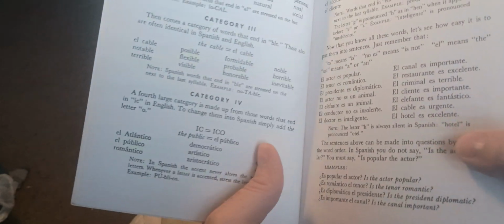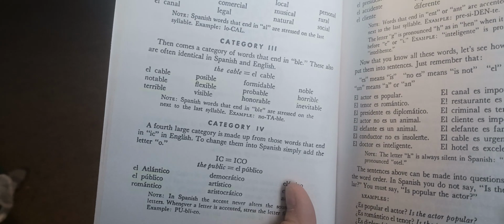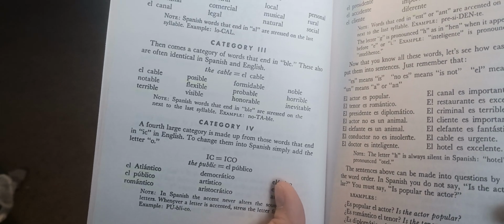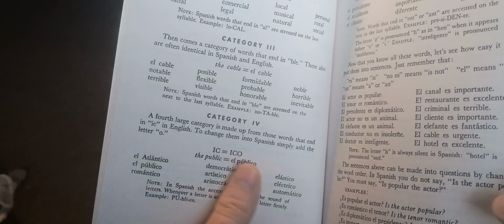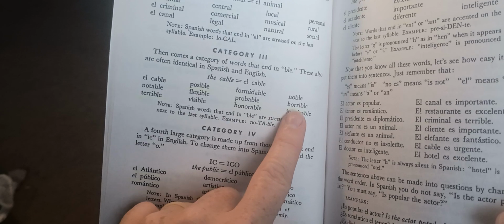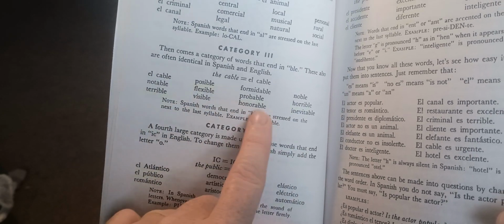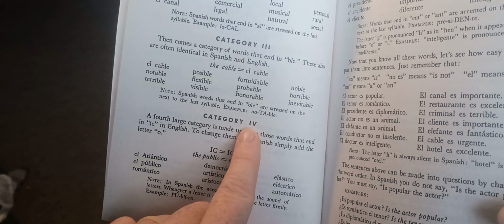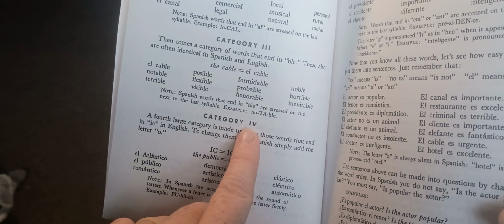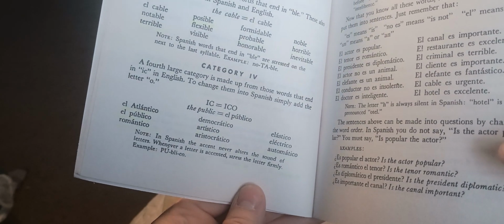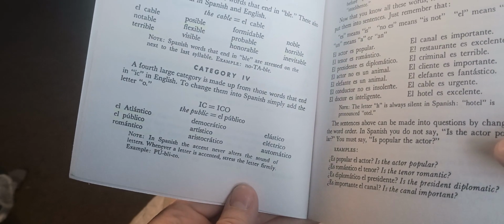Category 3. Then comes a category of words that end in ble. These also are often identical in Spanish and English. The cable, el cable. Posible, probable, horrible, terrible. Note, Spanish words that end in ble are stressed on the next to last syllable. Example, notable.